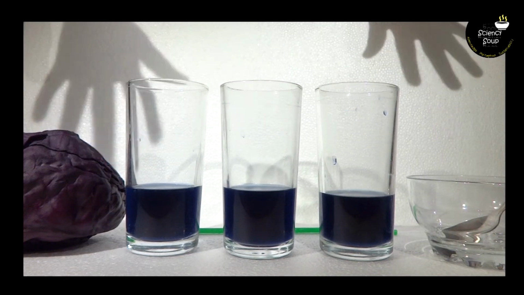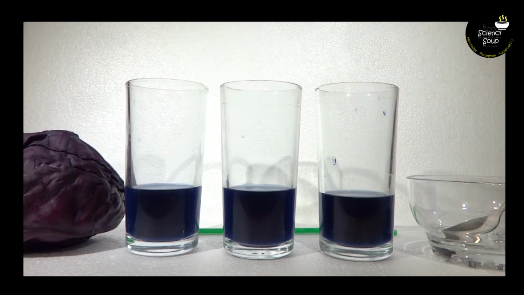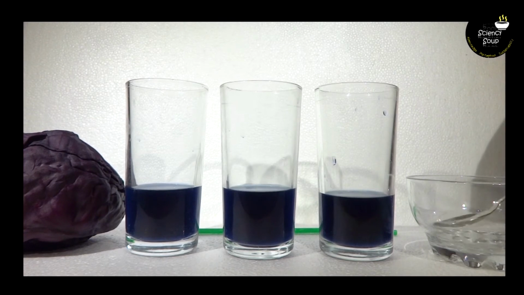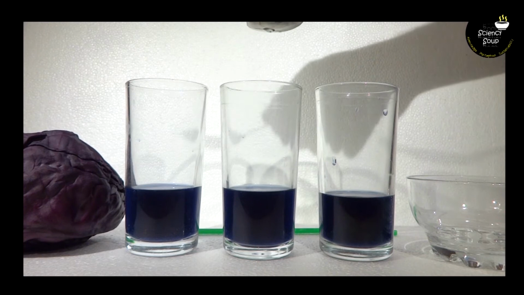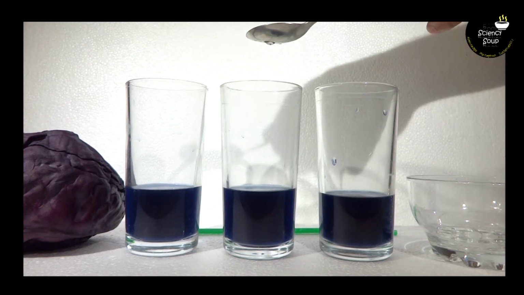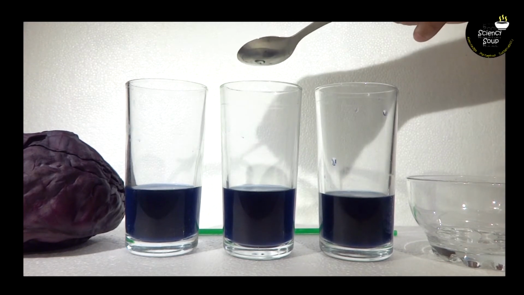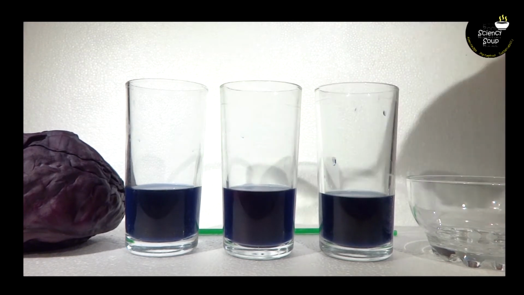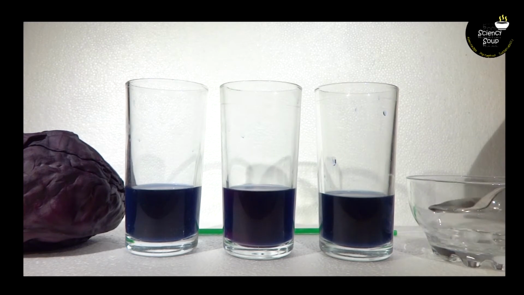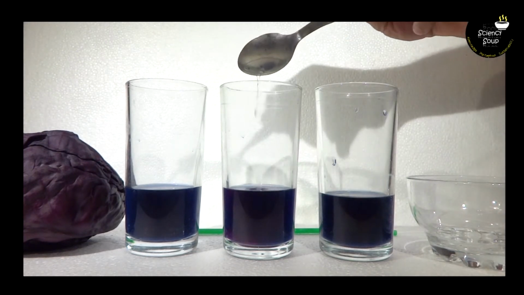So we have all our setup ready here, and now Ankit is going to add some vinegar into one of these glasses. So vinegar is an acid known as acetic acid. So basically I'm going to add this acid into cabbage water. And that means I am acidifying this cabbage water. Yes, exactly. Let's see what happens. We'll add some more.